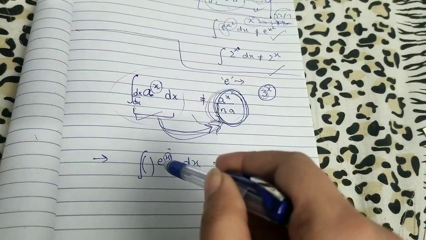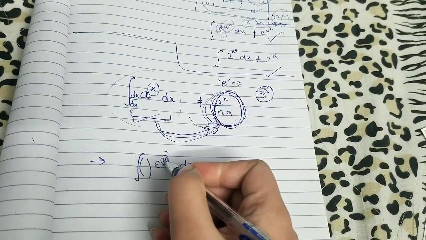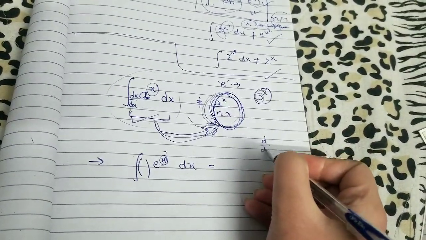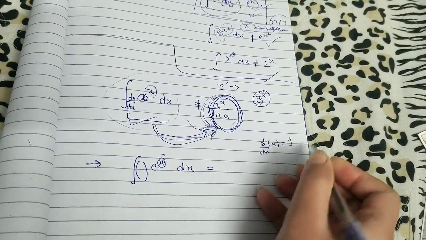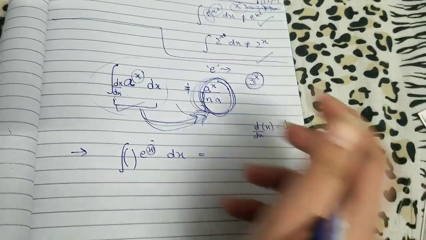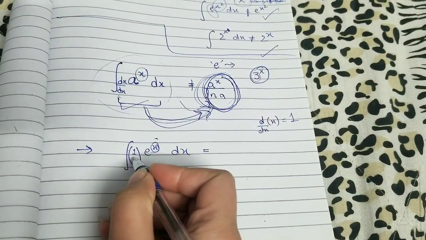So if we have e to the power x, the derivative of the power x with respect to x is equal to 1. 1 is a constant number which is always there, so we can see that 1 is there.